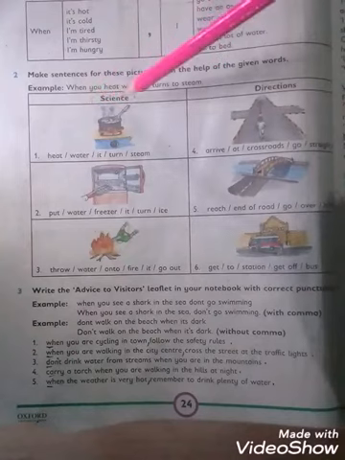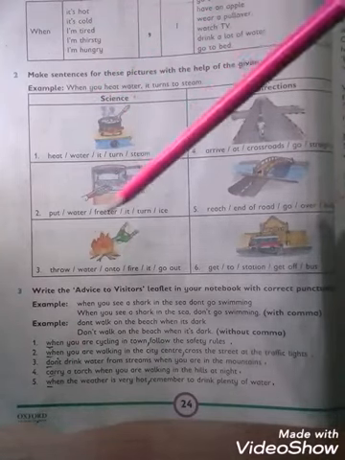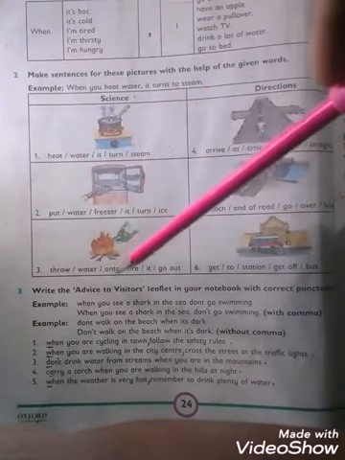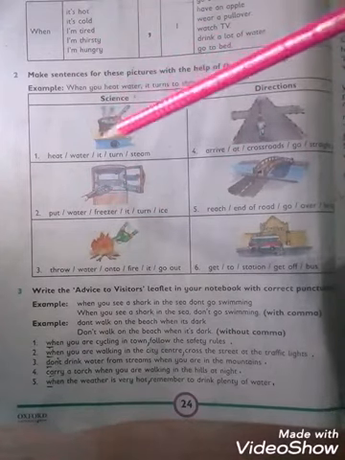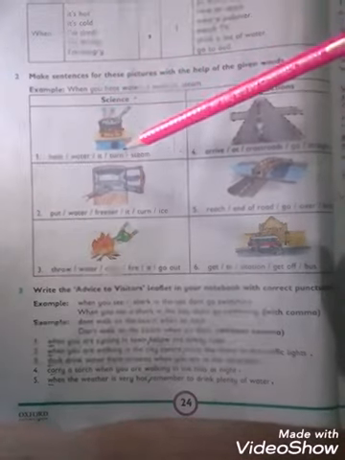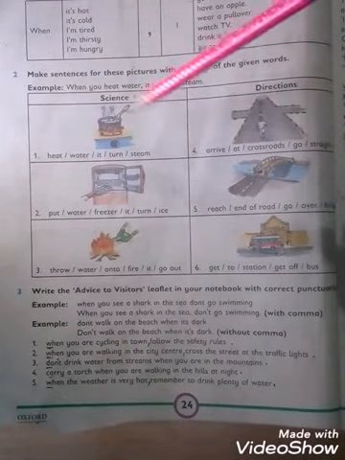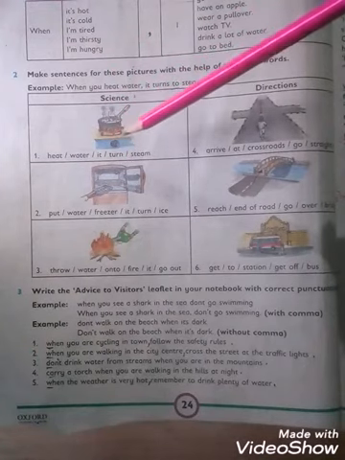water is boiling and you can see steam, and it's a fridge and ice. Oh, it's a fire and water. Look at this picture number 1. Here are some words given. Now we have to make sentence from these words. Okay, now what will be the sentence?